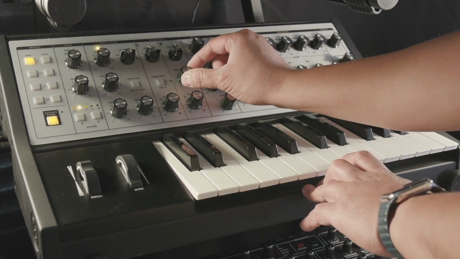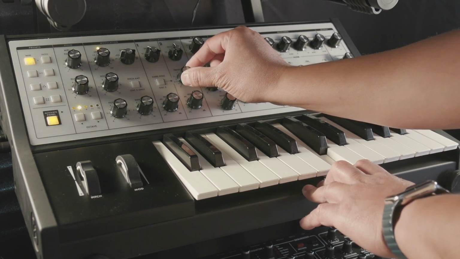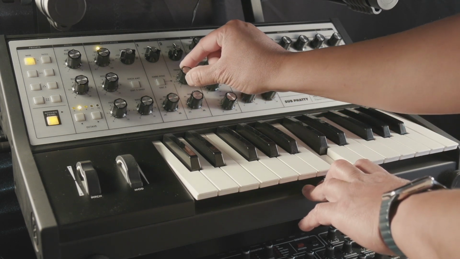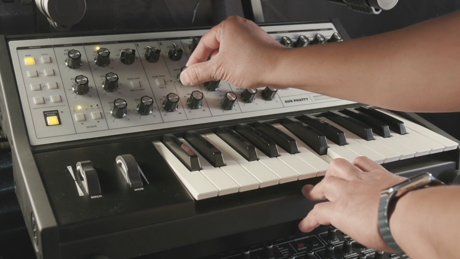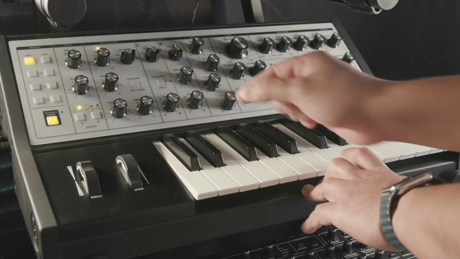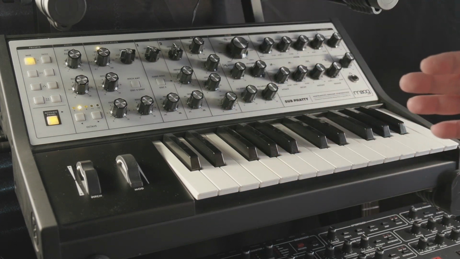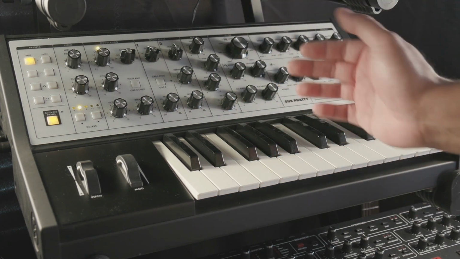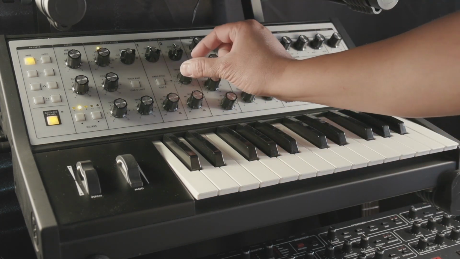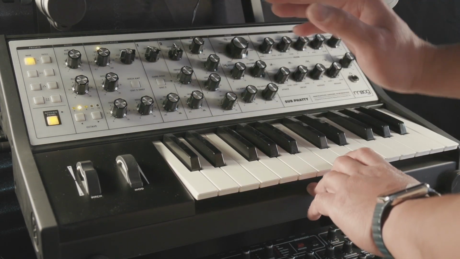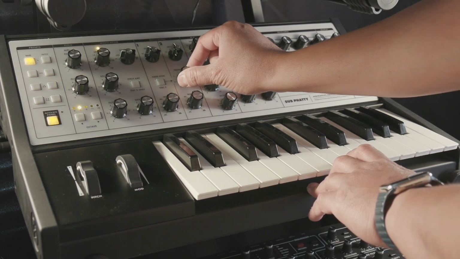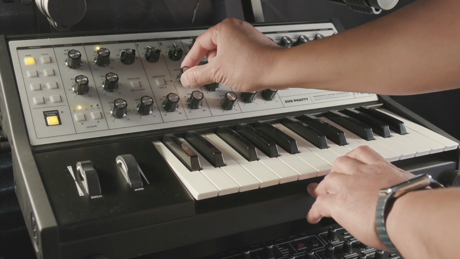So let's mess with that a little bit. Like I said, I always like to turn the frequency down a little bit, well, a lot, to see what it sounds like, and then slowly bring it back up to where I feel is something I can work with.